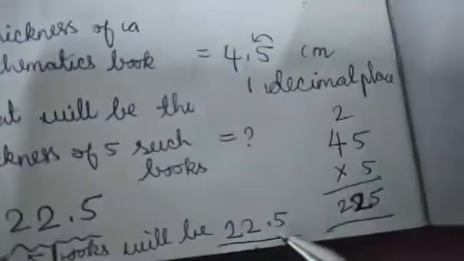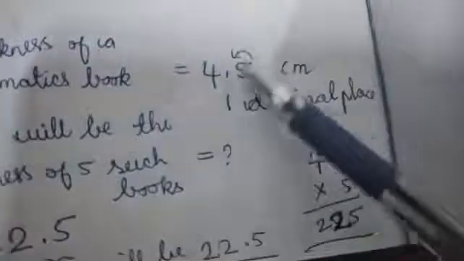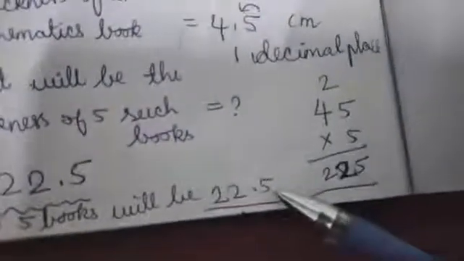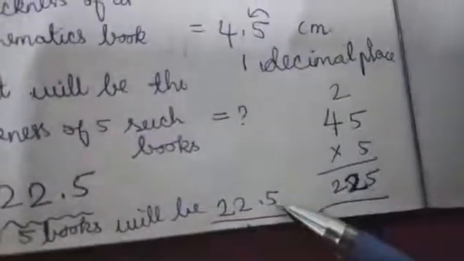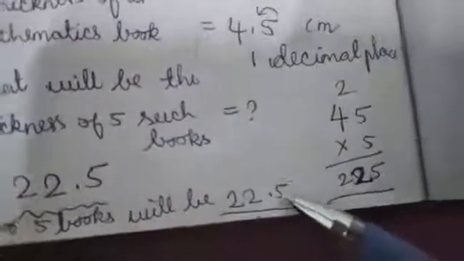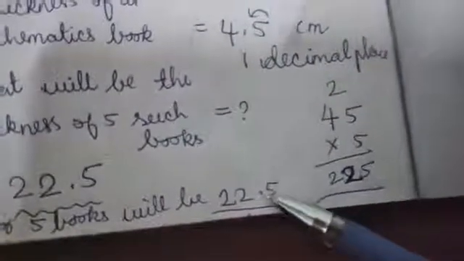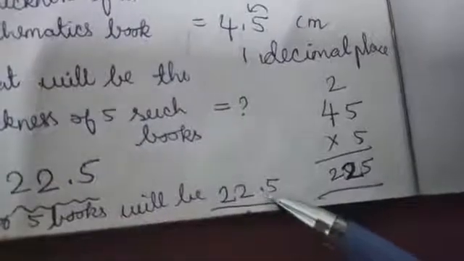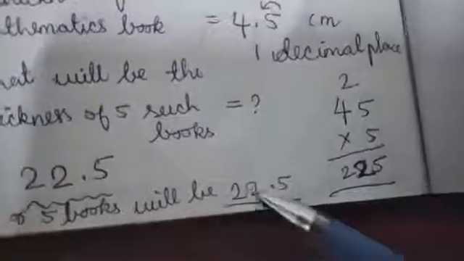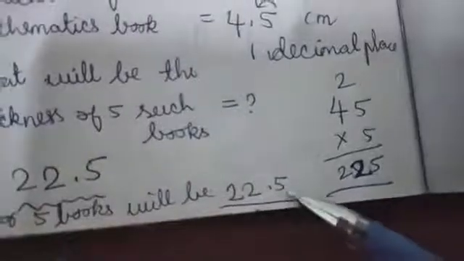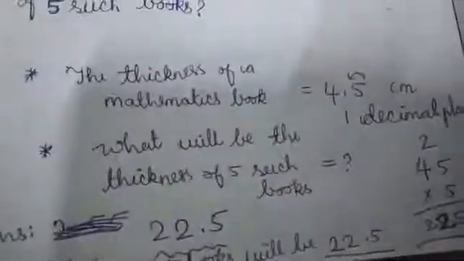Why? How we got the decimal place here? Here 1 decimal place. So from right side count 1 decimal place. So before 5 we have to put the decimal point. The answer is 22.5. This is the answer, students.